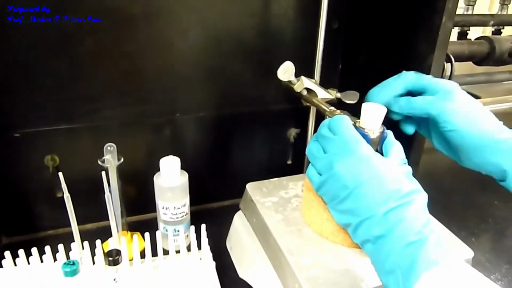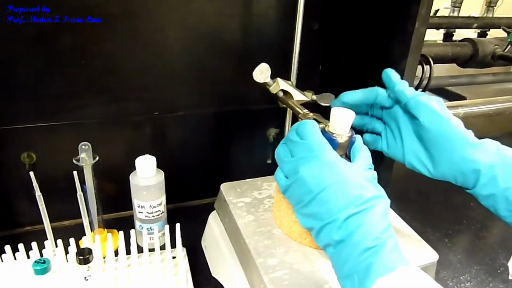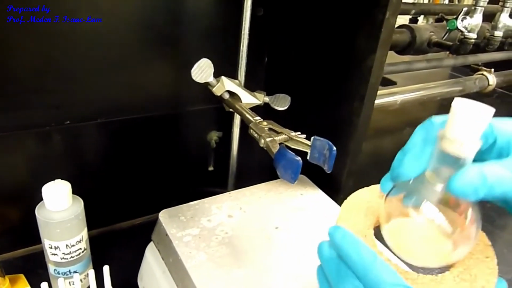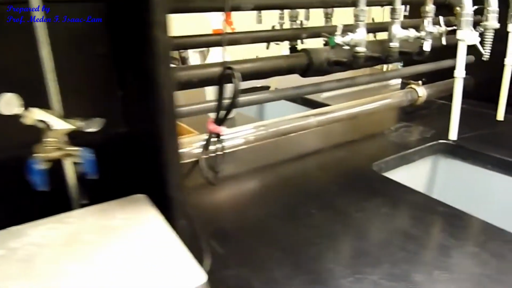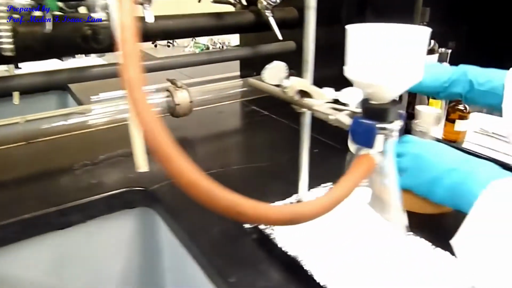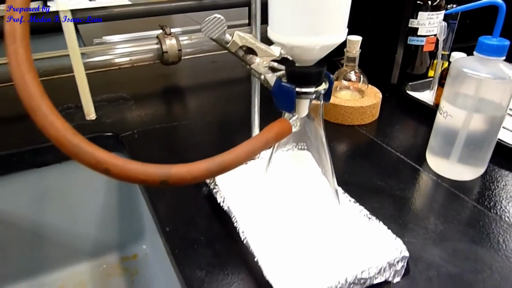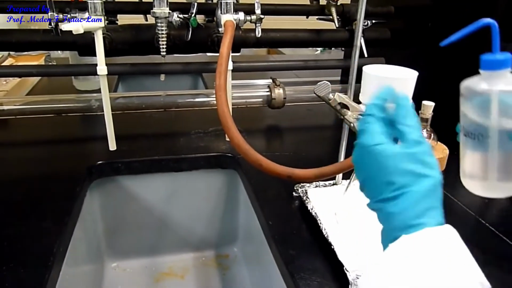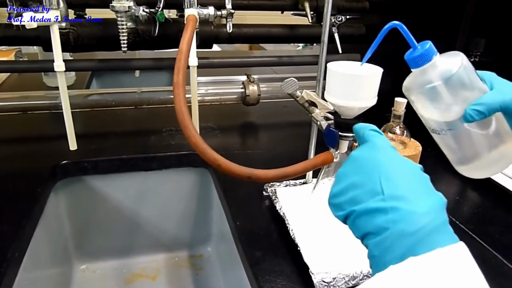Okay, so now I'm going to take it out and clamp it. I have the flask sitting on the cork in here. And now I'm ready to filter. So I'm going to wet the filter paper. There's a filter paper in the funnel.